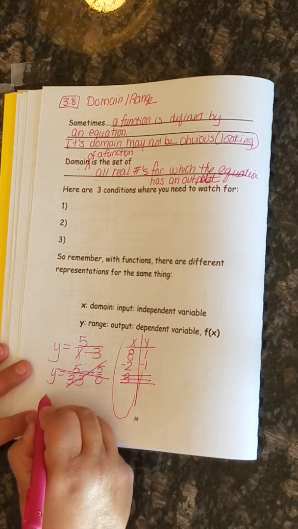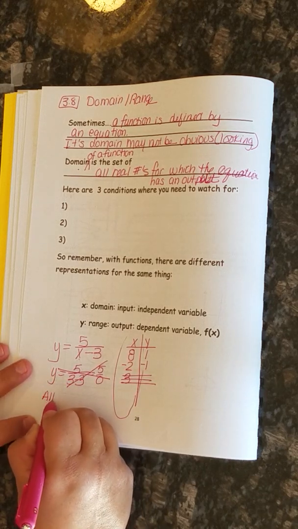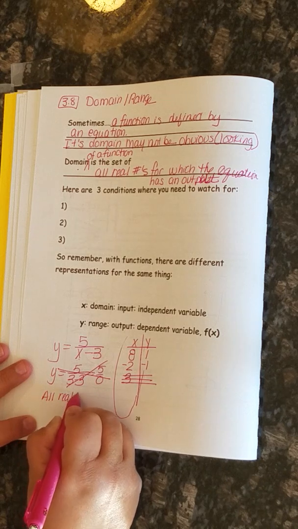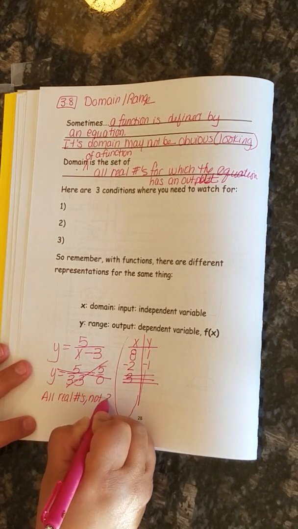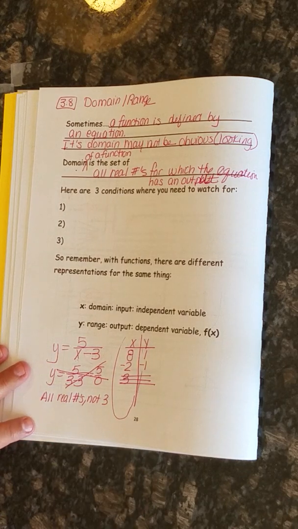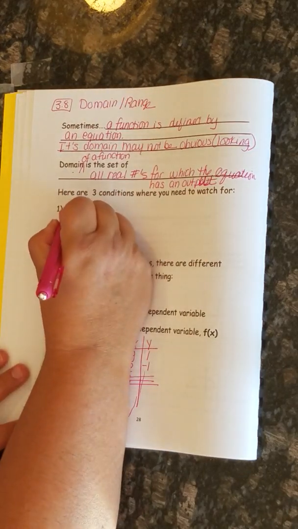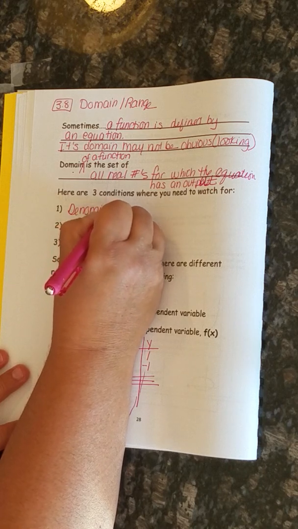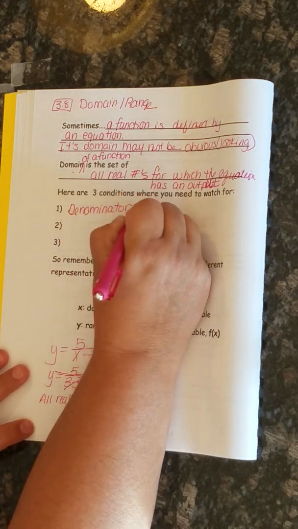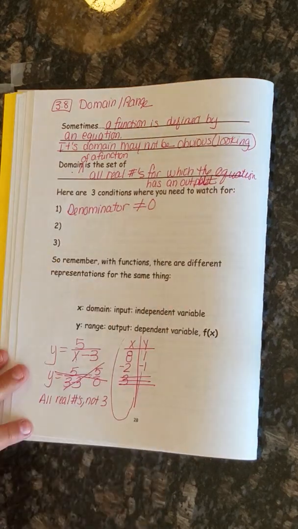So I would write that as, back in the day, all real numbers, not 3. But there's a way that I write it now, and I'll show you on the next page. So remember, if you're looking to state the domain, try to remember that the denominator cannot equal 0.